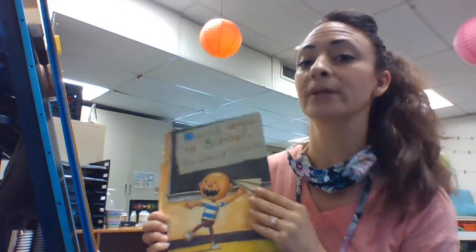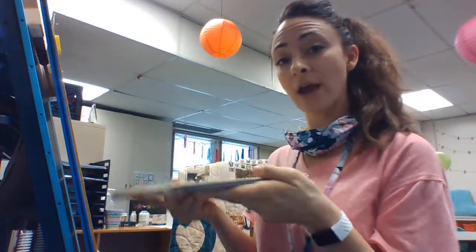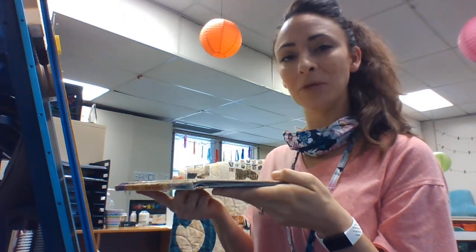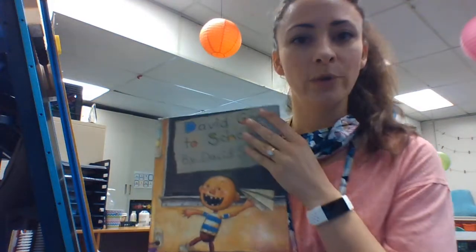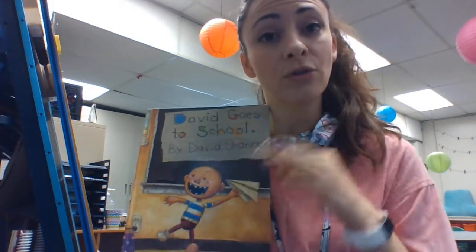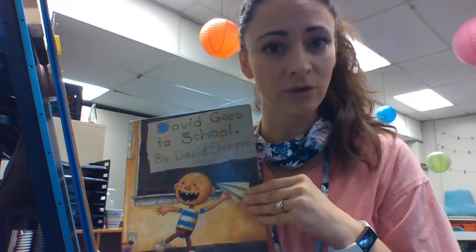You might pretend to push your friends to the side and get in front of them. But if you're making the right choice, you might pretend to stand in line holding your tray, just so, and being patient and waiting your turn. So remember, your job is to choose 3 things in the story that David did wrong and act those out, but then also act out the right way to do that.